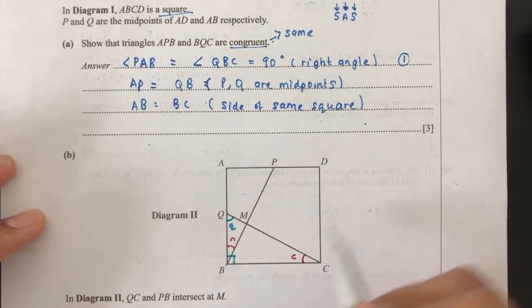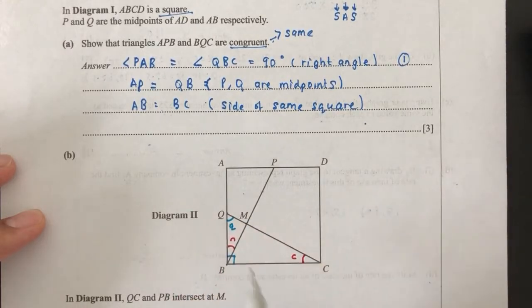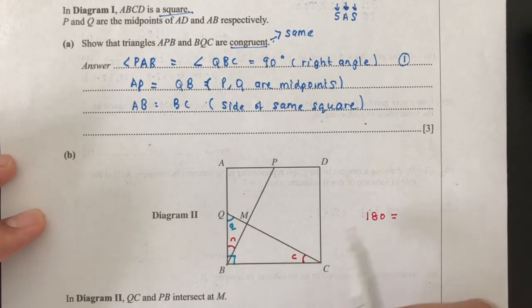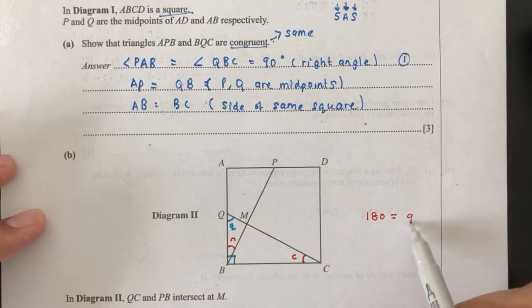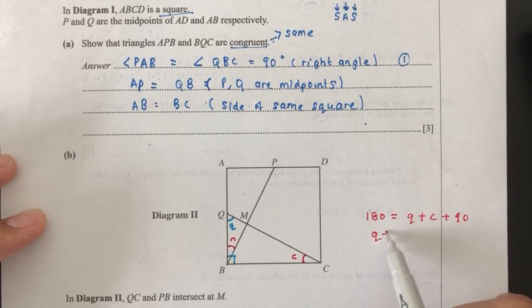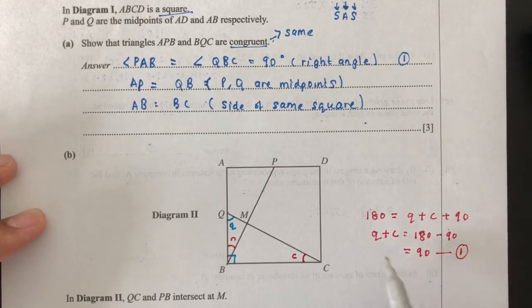We know that the sum of all the angles of a triangle, QCB, for this big triangle, is 180. So 180 is Q plus C plus 90. So Q plus C is equal to 180 minus 90, which is equal to 90. That's our equation number 1, which is Q plus C equal to 90.